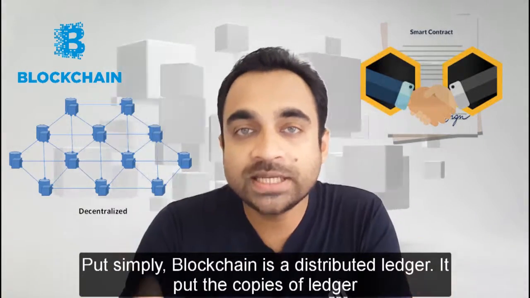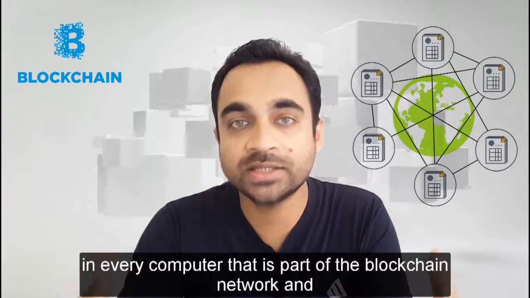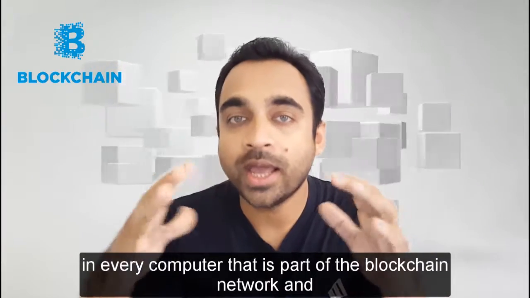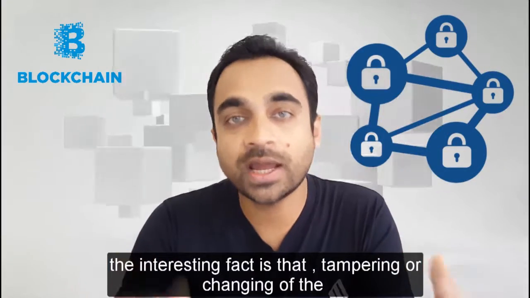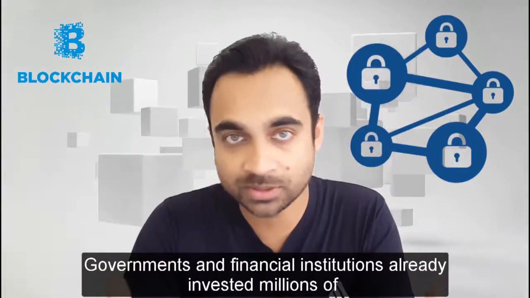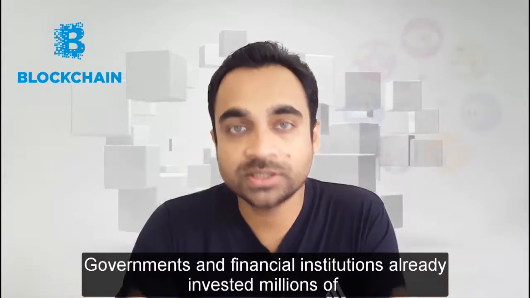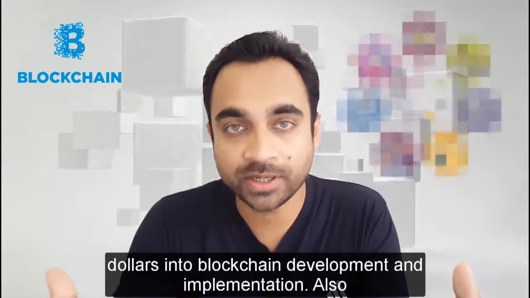Put simply, blockchain is a distributed ledger. It puts copies of the ledger in every computer that is part of the blockchain network, and the interesting fact is that tampering with or changing an added block inside a blockchain is very difficult, or impossible. Governments and financial institutions have already invested millions of dollars into blockchain development and implementation.